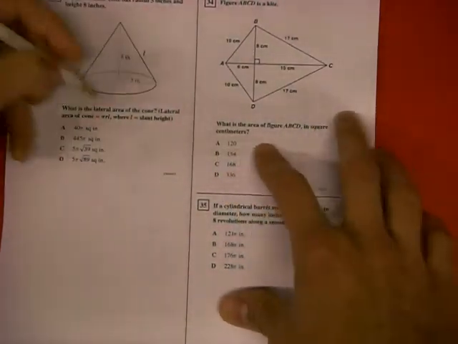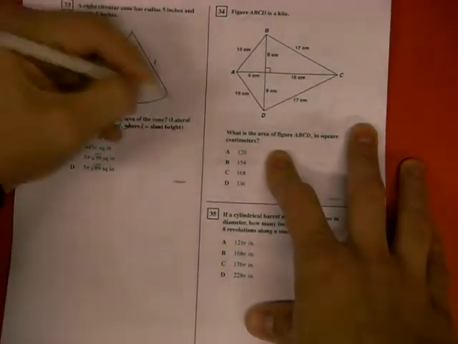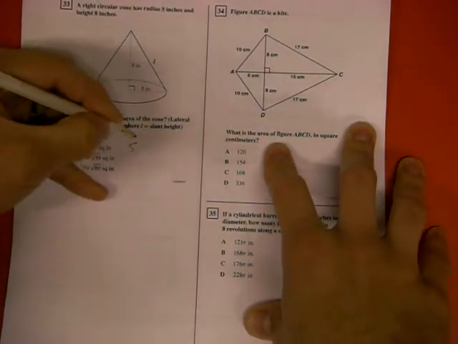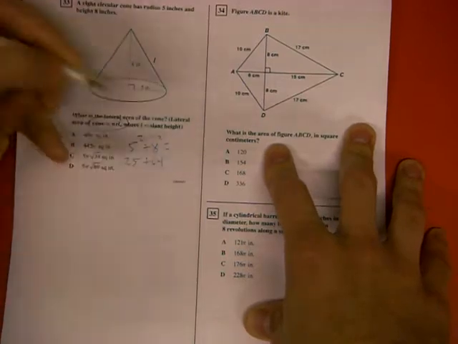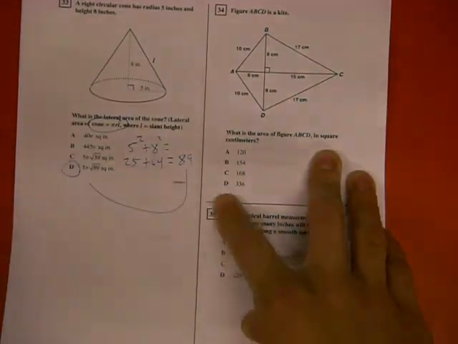A right circular cone has radius 5 inches, height 8 inches. What is the lateral area? And look, they give me a formula. This is one we did in class a little while ago. I need to find L using the right triangle right here. So I go, 5 squared plus 8 squared is 25 plus 64. Hey, that's 89. But once I do that, this answers itself for me.